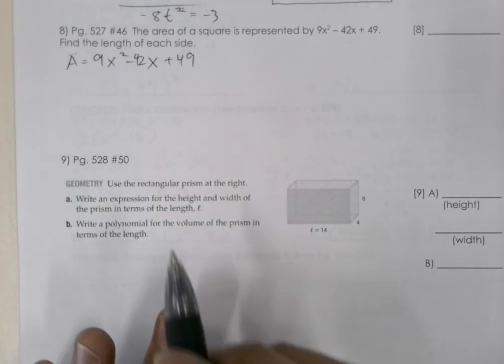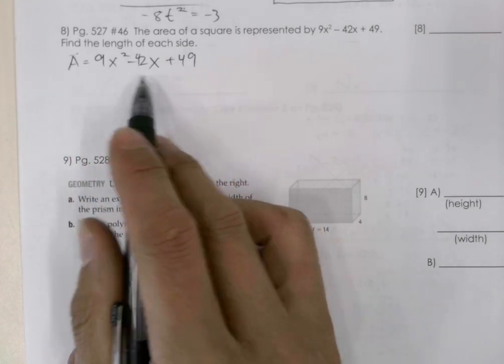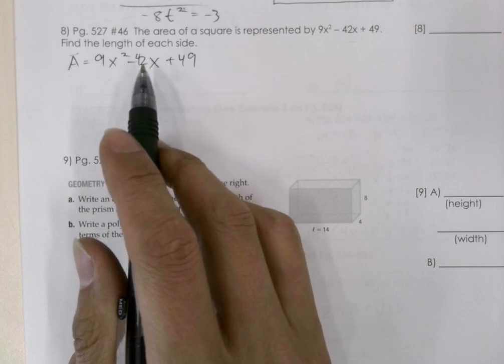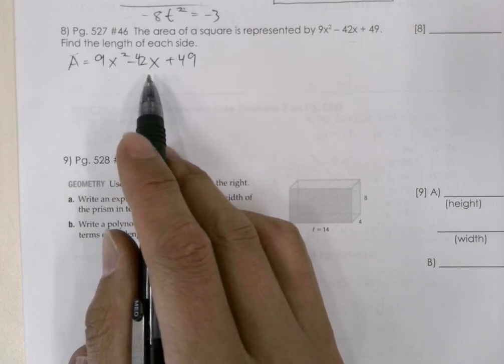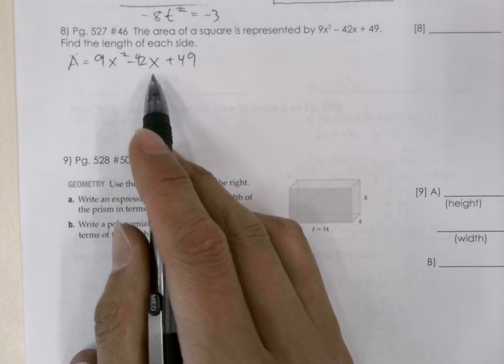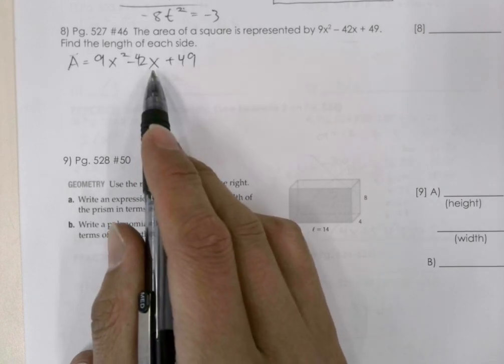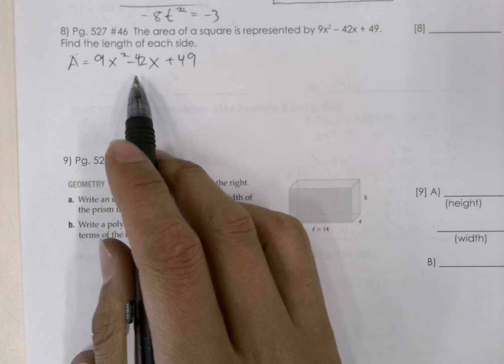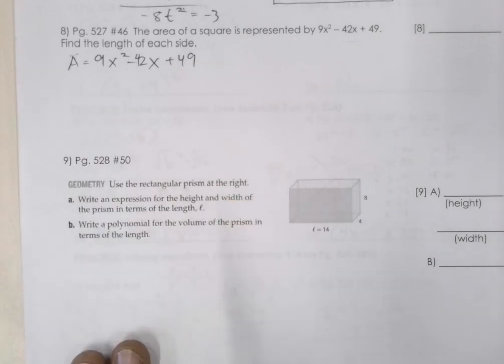We cannot factor out a greatest common factor, right? It does not follow the difference of squares template, right? But it does follow the perfect squares.